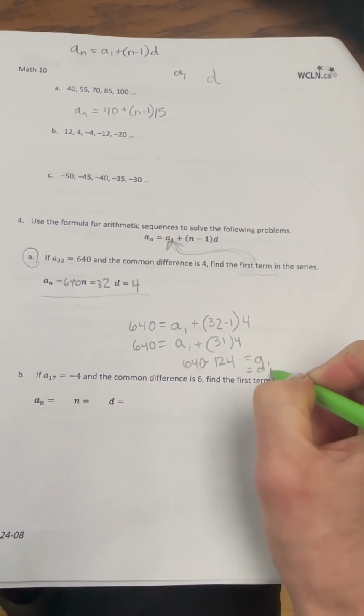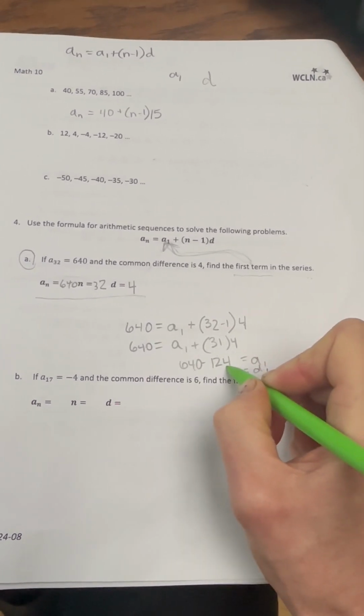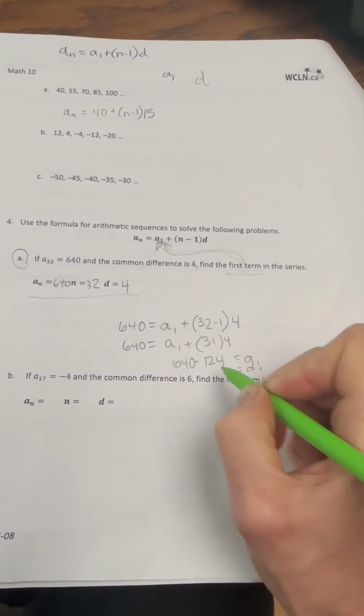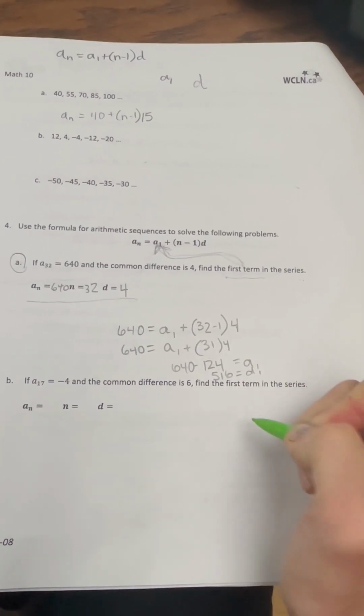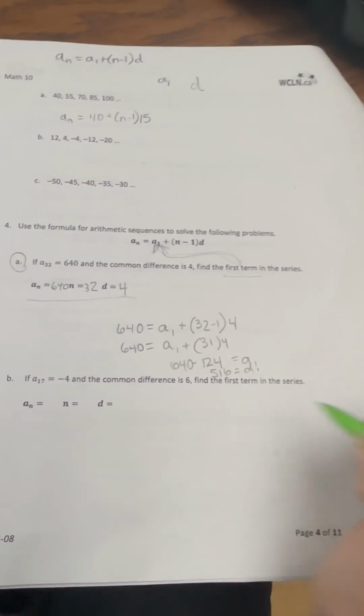The first term is 40 minus 24 is 16. 600 minus 100 is 500. 516 is the first term in the sequence.